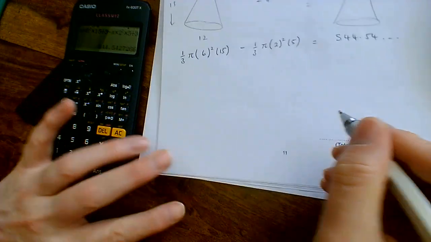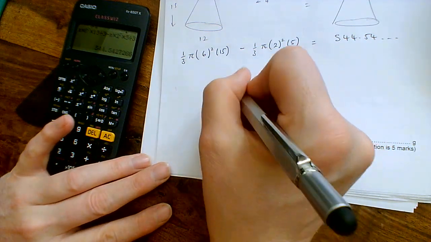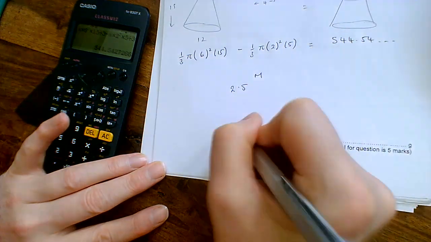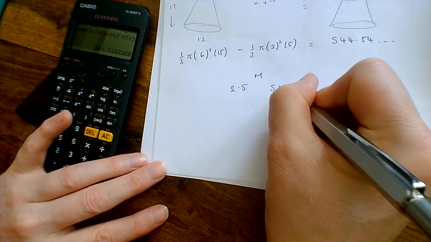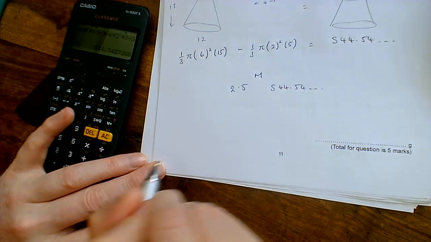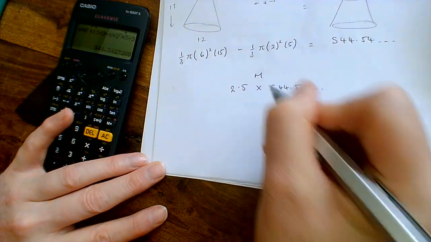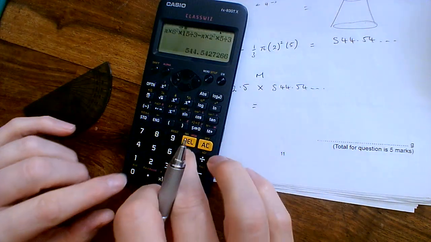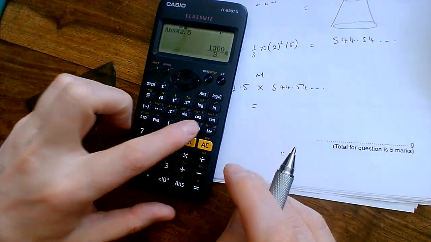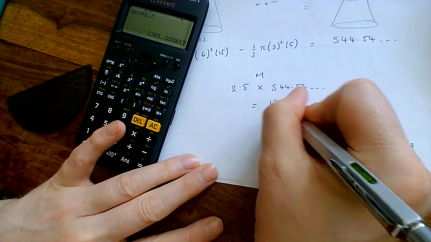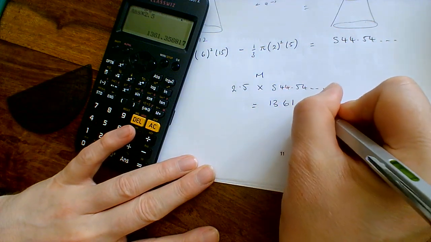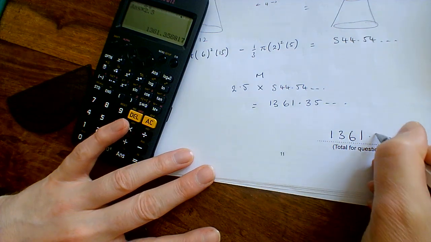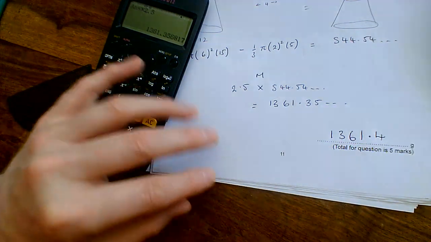So then we've got DMV. So DMV, the density is 2.5. The mass is there. The volume we've got is 544.54 going off forever. So the mass equals, multiply these together, times 2.5 equals 1361.35, running off forever, and I'm going to go with 1361.4 is where I'm going to round.